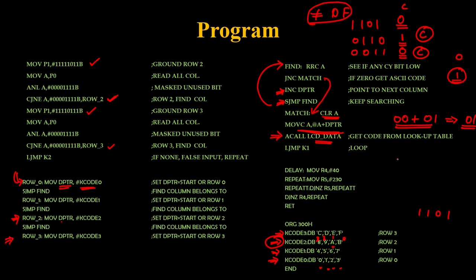If the value is 1110, the character value of B is being pressed. If it is 1101, the character value of A is being pressed. If it is 1011, the character value of 9 is being pressed. If it is 0111, the character value of 8 is being pressed. This is the logic, right?